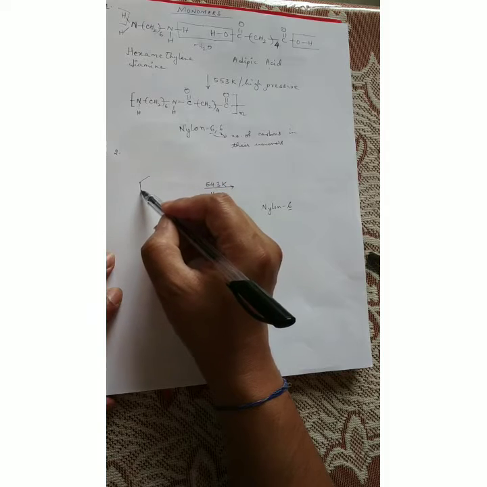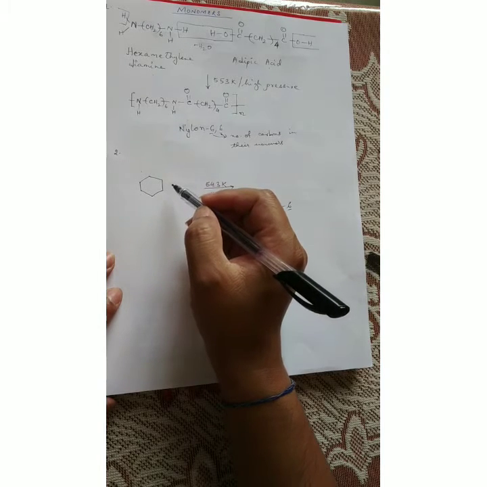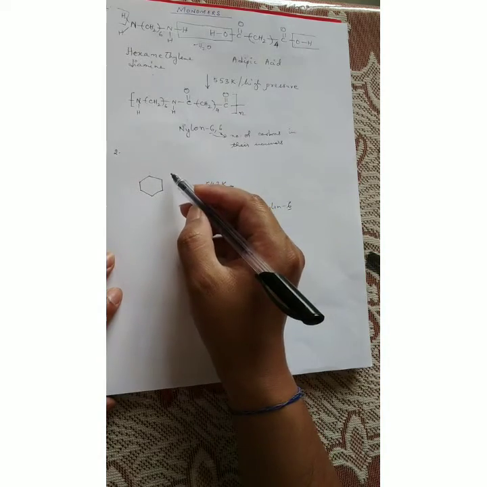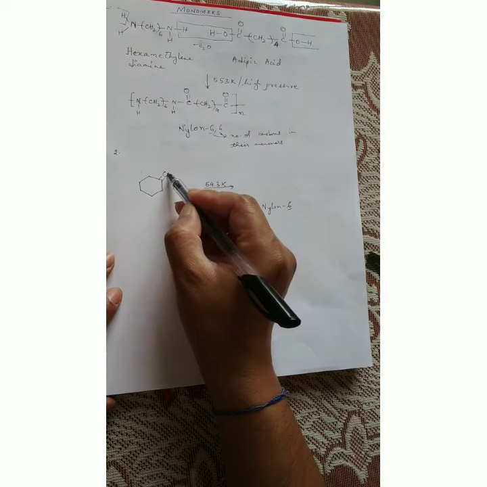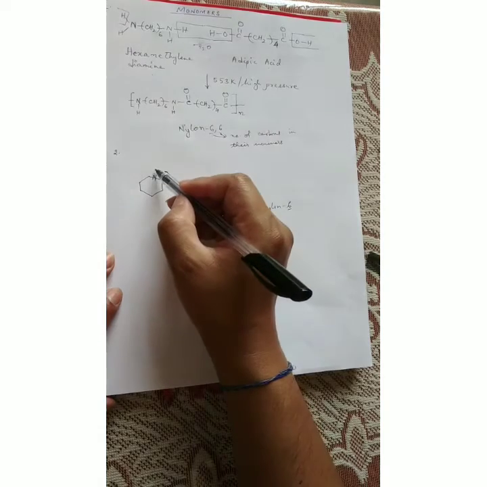The structure you can draw easily like this. First you draw sort of a cyclohexane structure. Of course this is not caprolactam yet. Then what you do is make one of the carbons a double bond to O and insert N and H here.